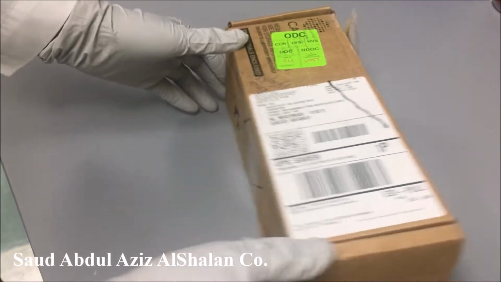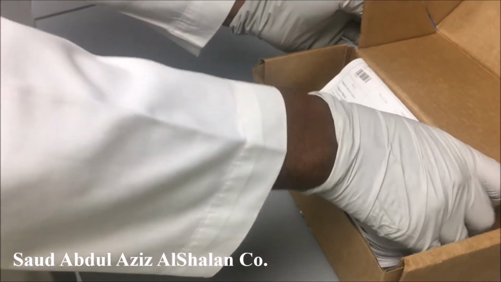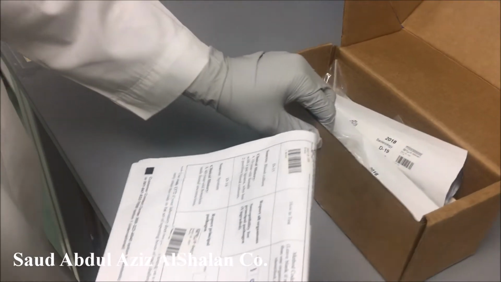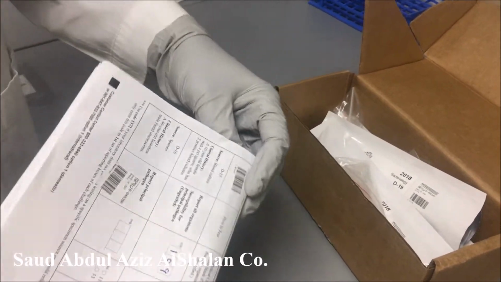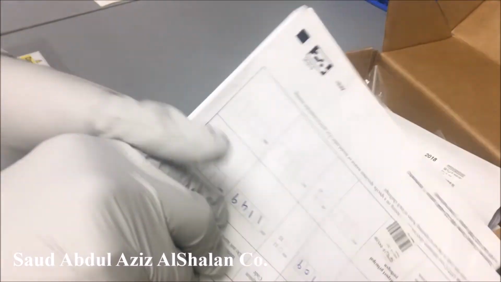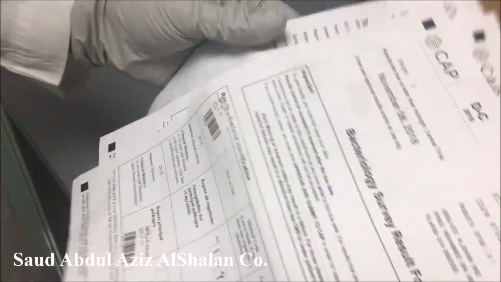Then we will check the temperature for this kit, and usually we receive it at 37 degrees, room temperature. But after we use it and process it, we need to keep it in the fridge. Each kit will contain this paper with it.